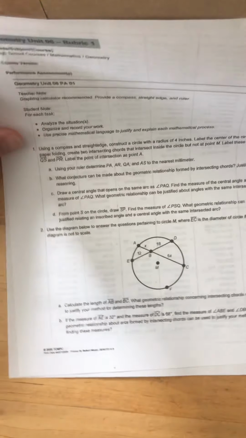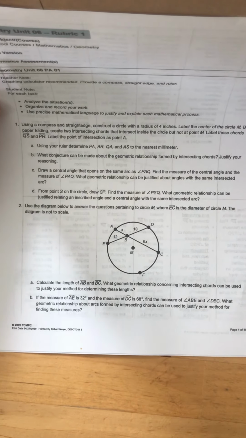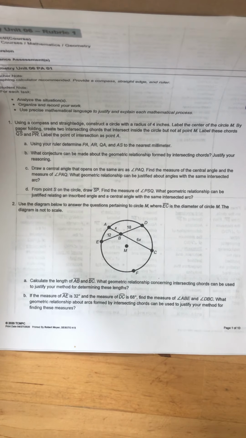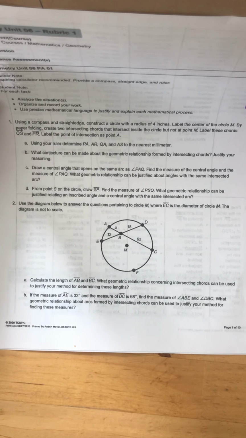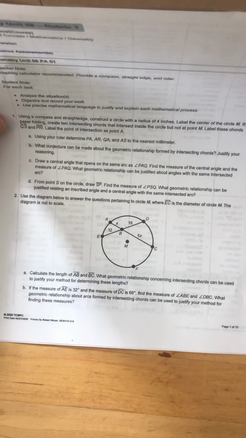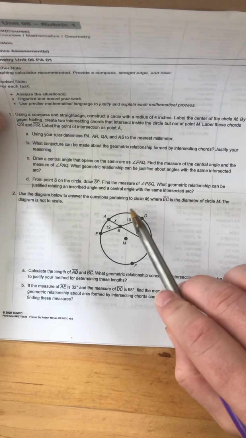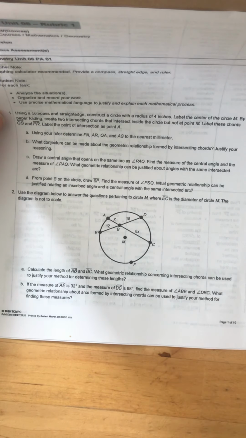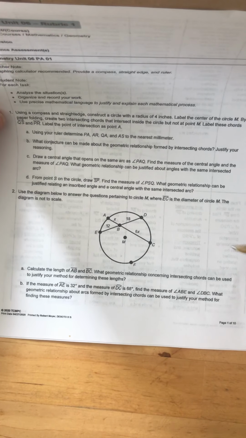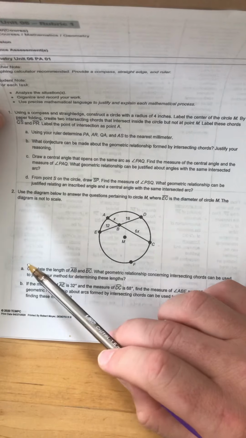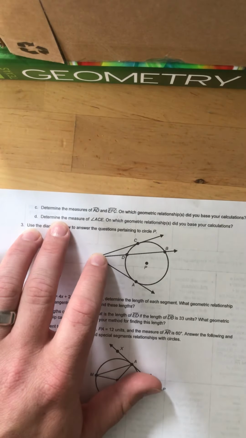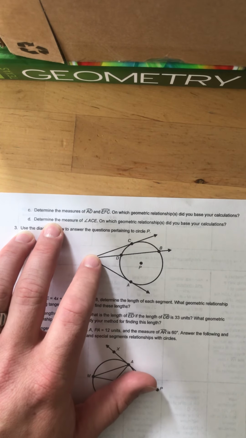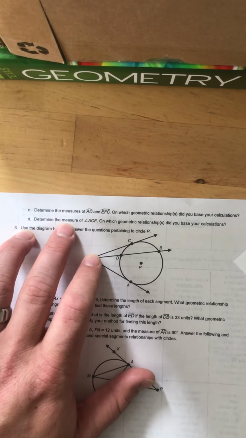We're going to number two. We're going to talk through these problems, what type of problems they are, a couple hints on them, and then we're going to be talking through the rubric, which again gives you more hints, all right? So it says use the diagram below to answer the questions pertaining to circle M, where EC is the diameter of circle M. The diagram is not to scale. We're going to do each part, guys. You see in problem number 2 we have A, B, and then on the next page we have C and D. Now if your copy came out a little different, that's okay. We're going to do each one of these portions, okay?